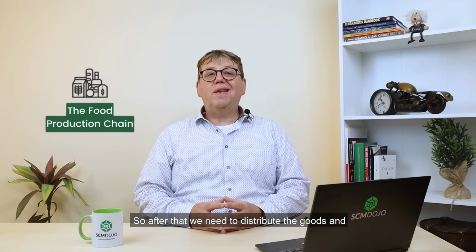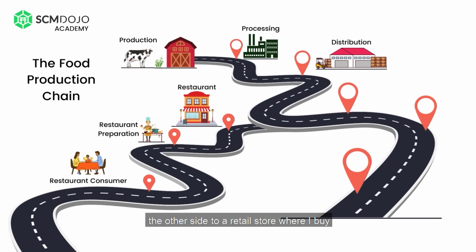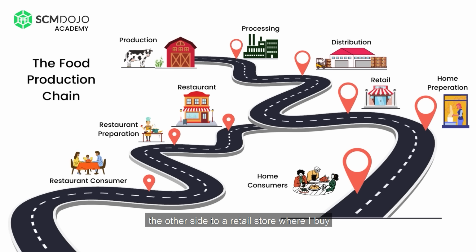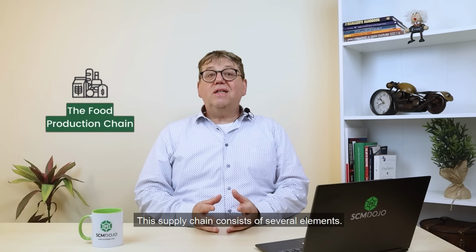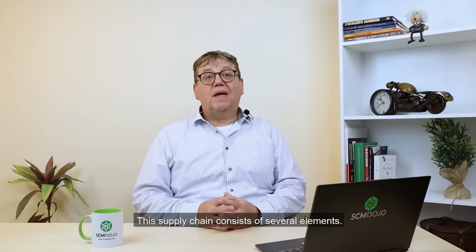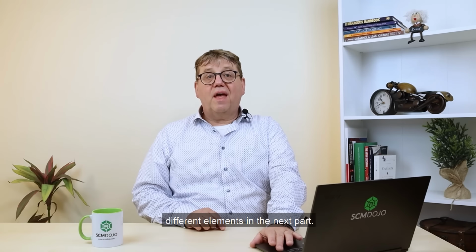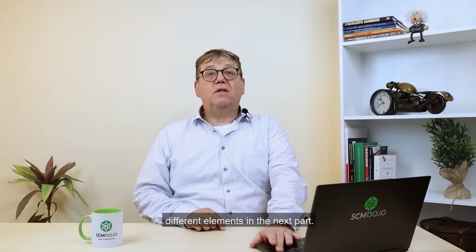But the factory is usually placed close to the source. So after that we need to distribute the goods. And the distribution will go one side to the restaurant or the other side to a retail store where I buy the goods to prepare it at home. This supply chain consists of several elements. I will go into detail for the different elements in the next part.